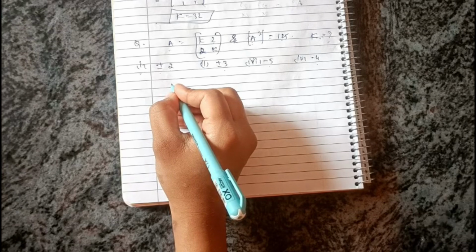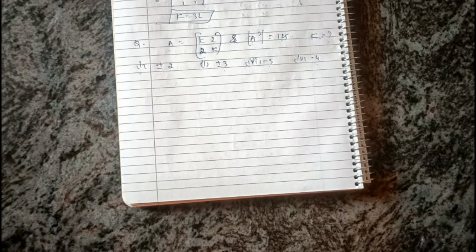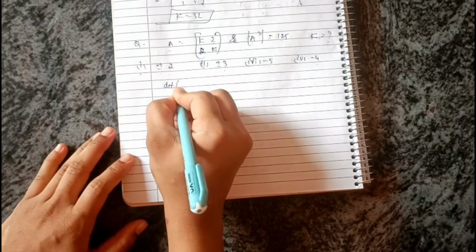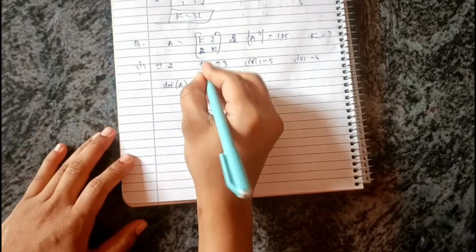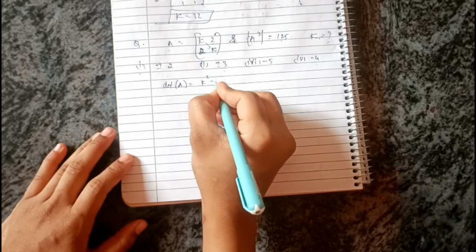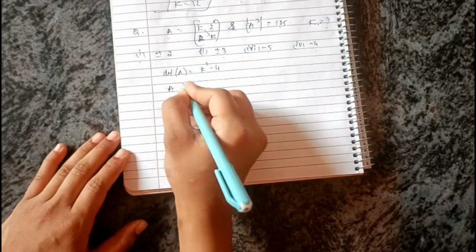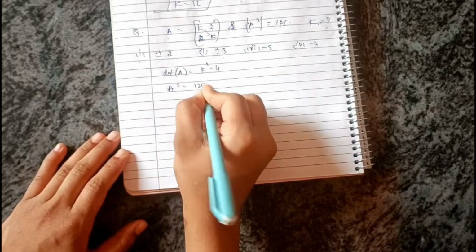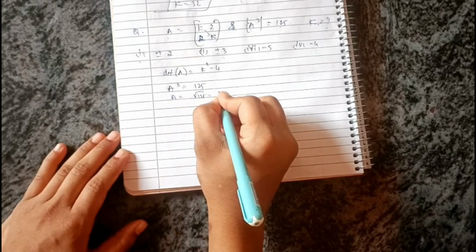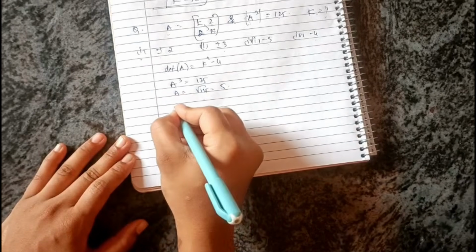So finding the determinant of A: cross multiply, k square minus 2 twos are 4. Okay, so this A cube is equal to 125, so the determinant of A is the cube root of 125, which is 5. This is given.